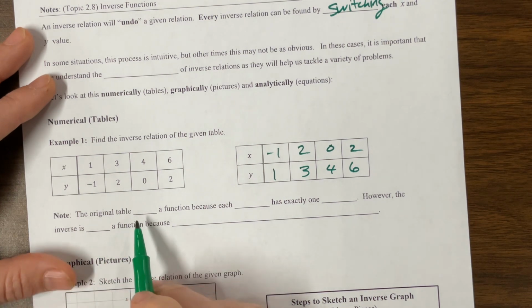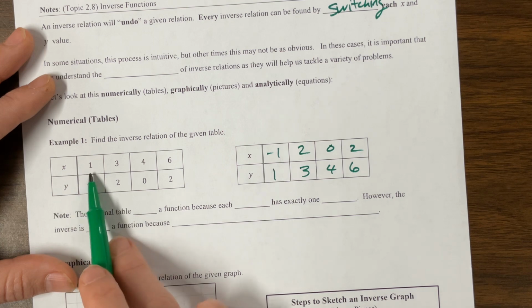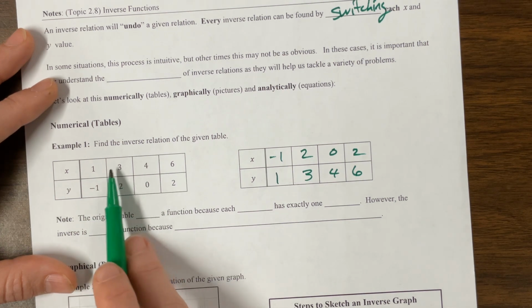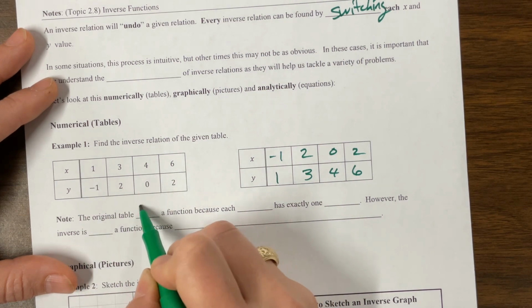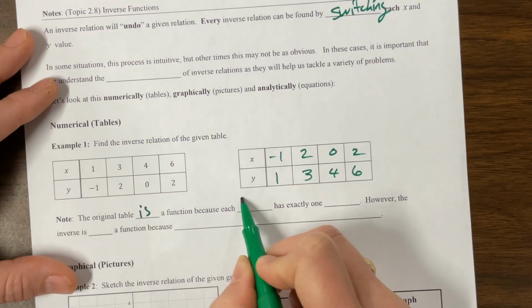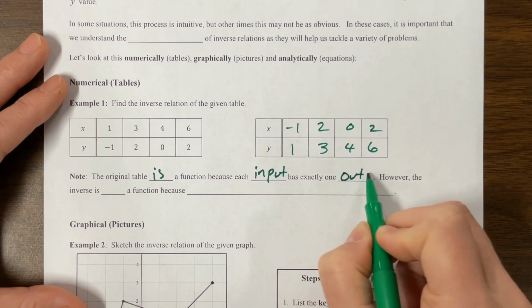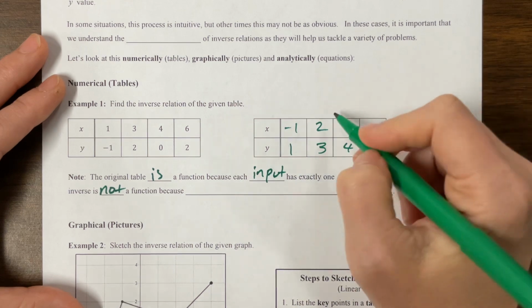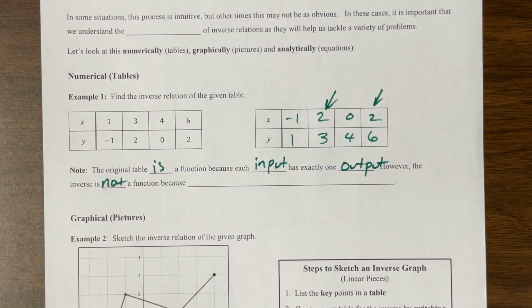The original table is a function. Each x maps to a unique y. We didn't repeat any of our x's. The original table is a function because each input, they really like us using the words input and output, has exactly one output. However, the inverse is not a function because we had this input of 2 that mapped to two different output values. I'm too lazy to write that, but that's what's happening: the input value of 2 mapped to two different output values.